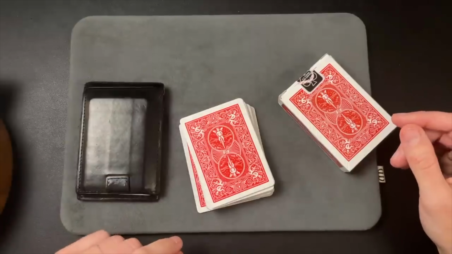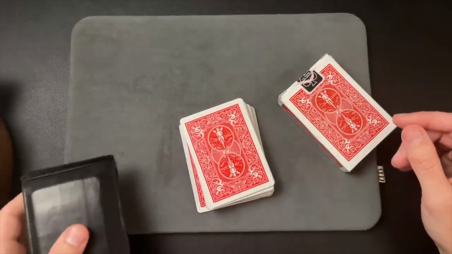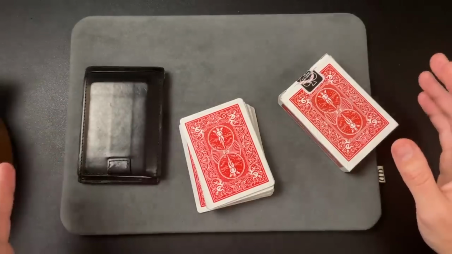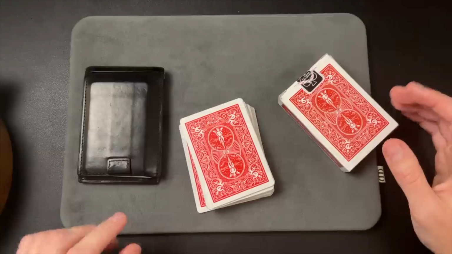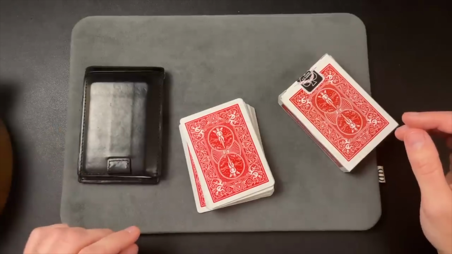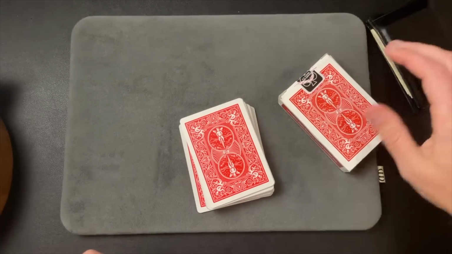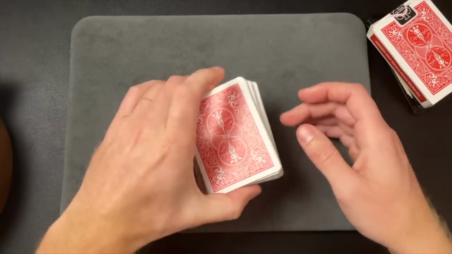So take your original 5 cards and place them on top of the deck, place the deck in the box, and when you perform this, you might want to throw out your wallet, your phone, your keys on the table so that it is there in full view the whole time. So I'm just going to place these 2 objects to the side, and let's get into the performance.